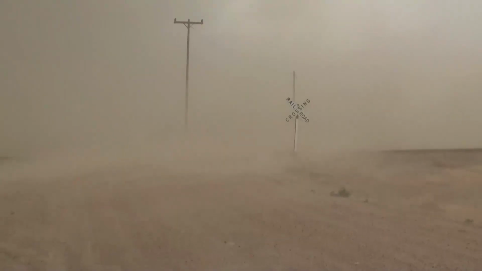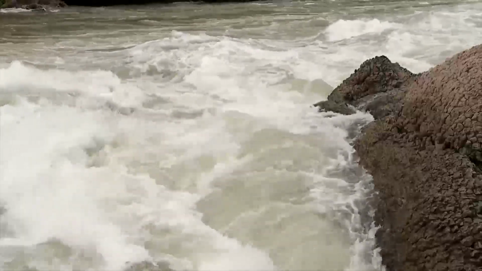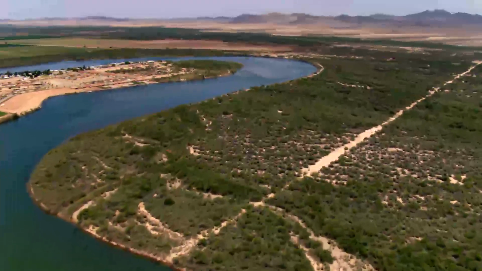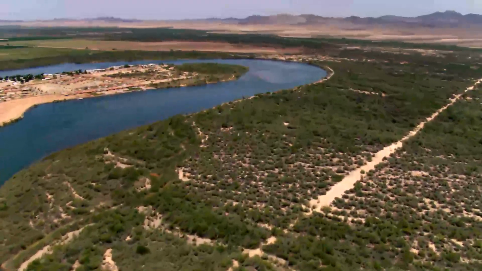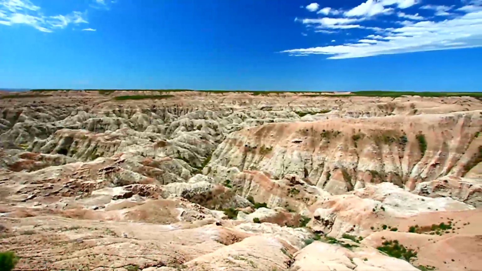What can cause a slow change to Earth? Wind and water can cause slow changes when part of Earth is exposed to water or wind for a long time.